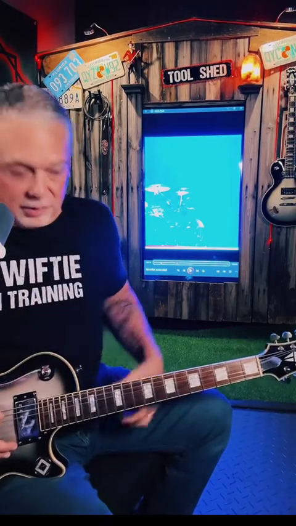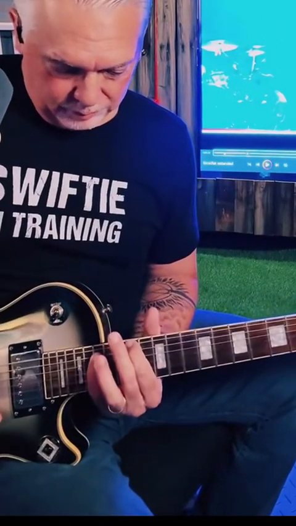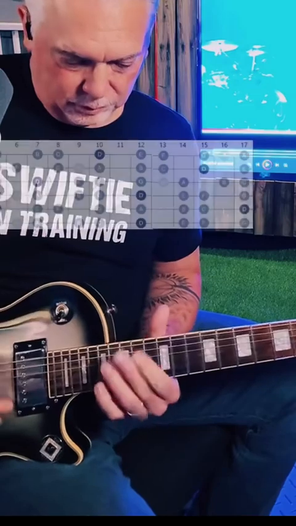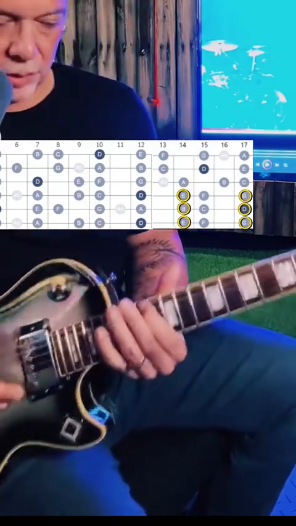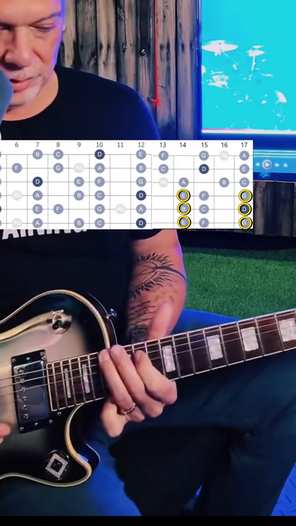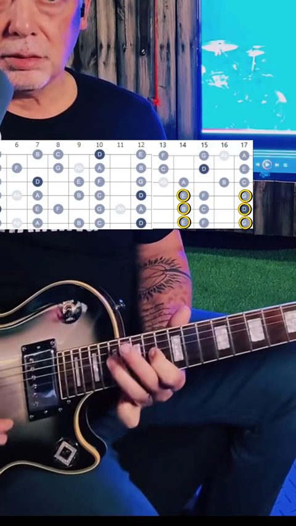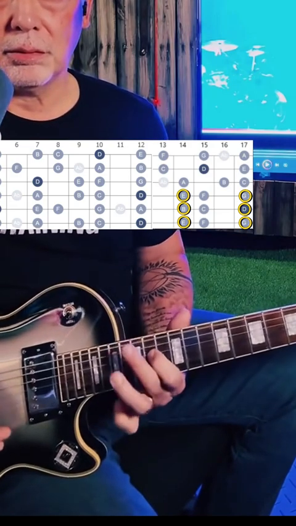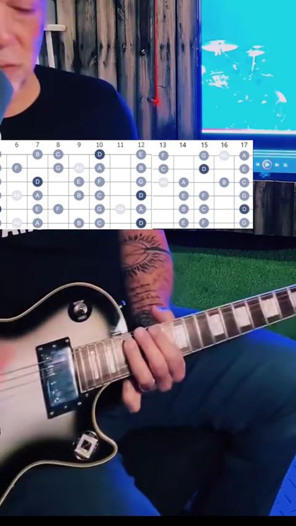Then when he went, remember we were up here, we were going, right? E to D. Well, he just does the exact same thing past the 12th fret. So he goes. That's all he's doing. He's just going E, G, B, D, E, G. That's all he's doing, except he's doing it with delay.